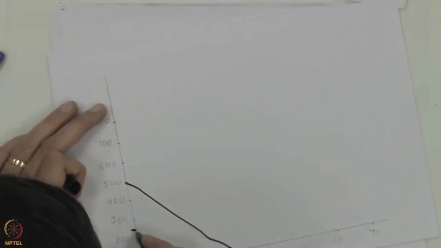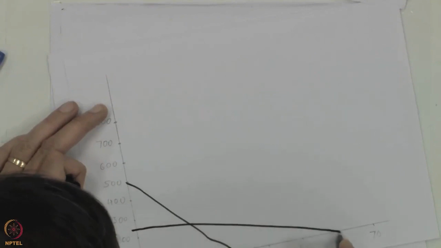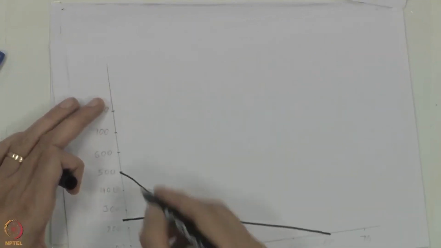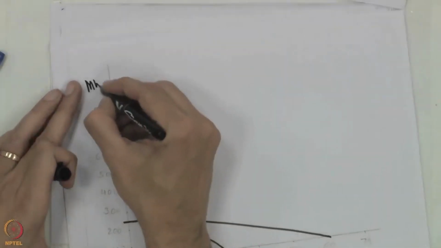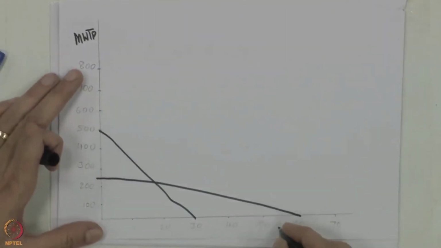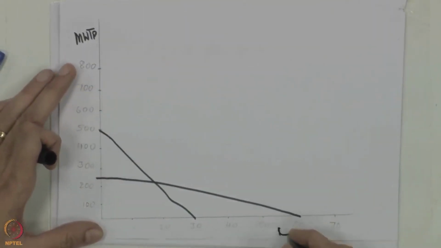So, in the case of the public good, let me redraw this. This is the marginal willingness to pay, and this is the quantity.